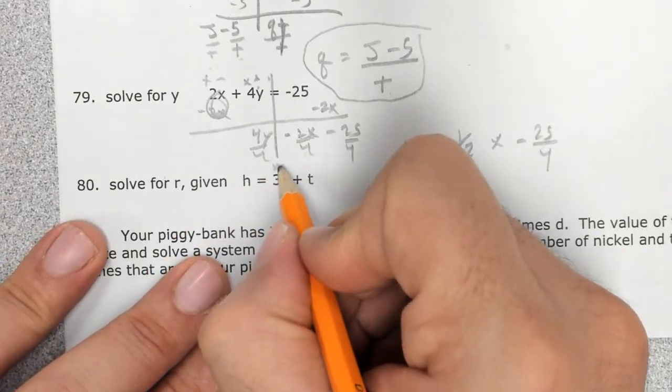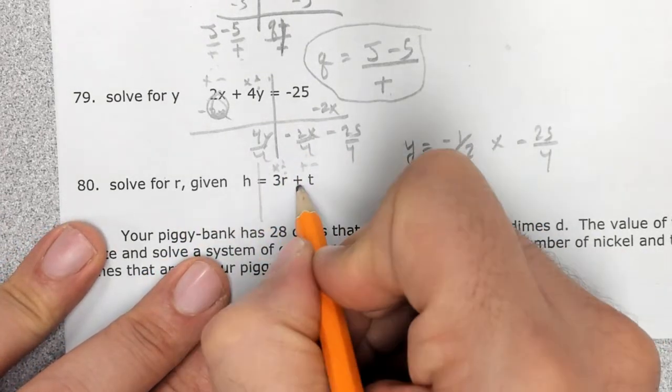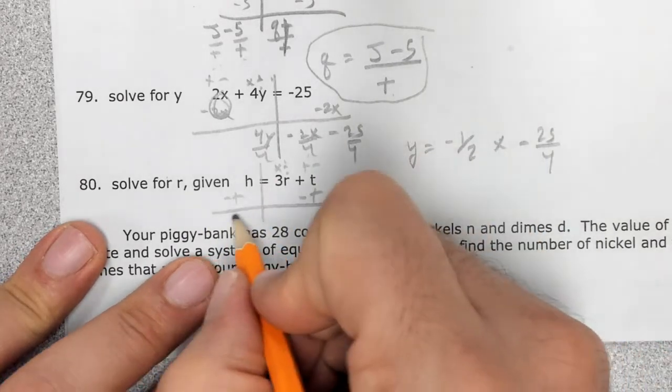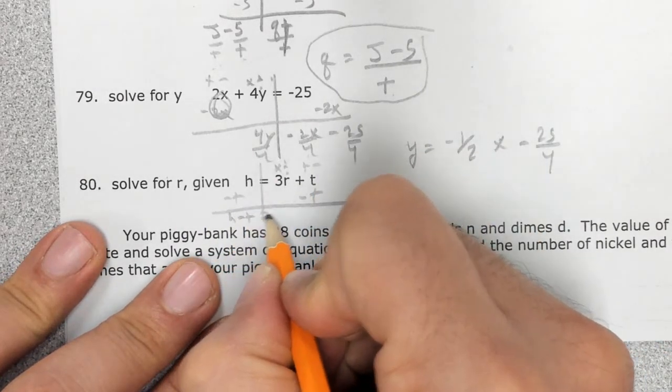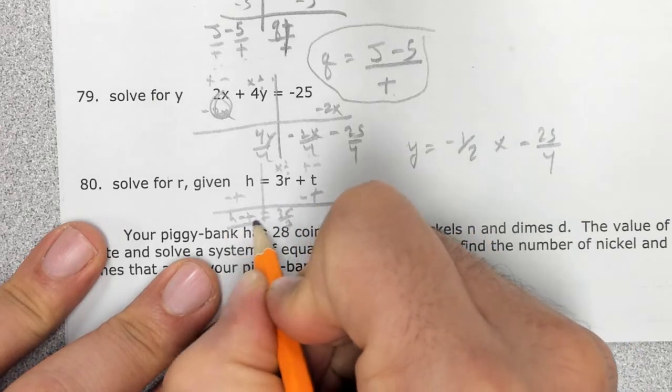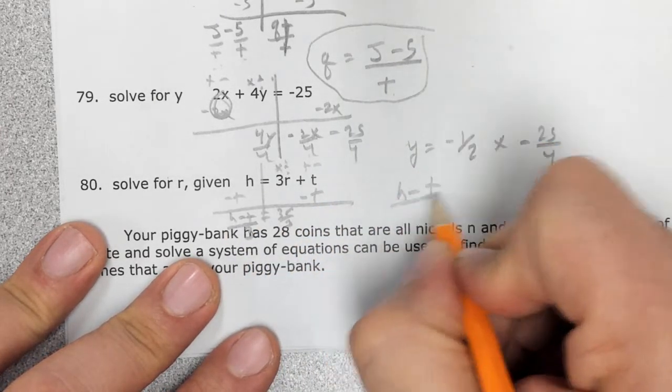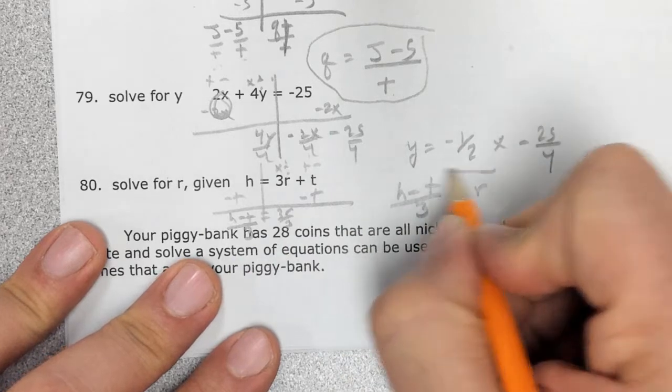Solve for R. R gets multiply or divide. The other one gets plus or minus. It's already plus, so subtract T from both sides. Again, H and T are different letters, so they subtract. And then divide by 3. I like to put a big 3 on the bottom. That ends up giving you H minus T all over 3 equals R. Just like that.